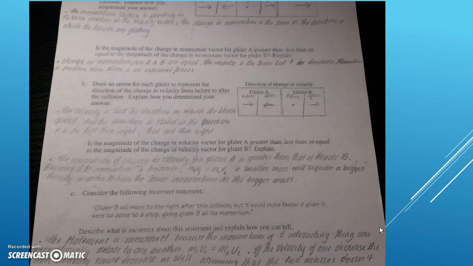Okay, so the statement is incorrect because the momenta of two interacting objects are proportionally related to one another by the equation m1v1 equal to m2v2. So if the velocity of one decreases, the other velocity would decrease as well, assuming that the two masses don't change.